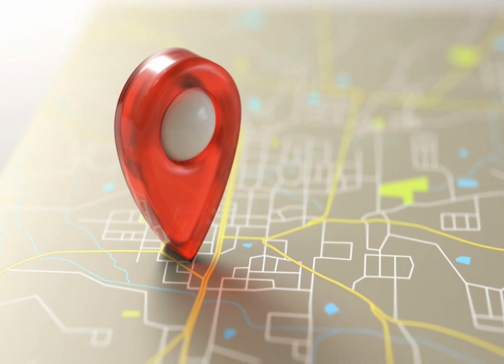Step 3. Drive for dollars. One effective way to locate undervalued properties is by driving for dollars. This involves driving around neighborhoods and looking for properties that appear to be distressed or abandoned. You can also look for properties that may not be listed on the market, such as those with overgrown lawns or boarded-up windows.